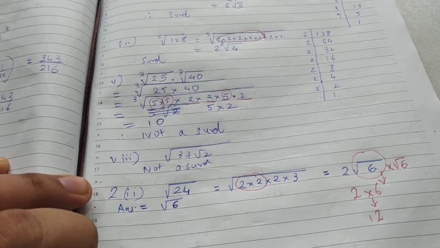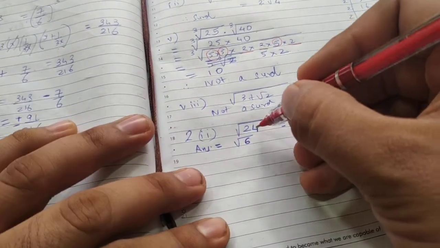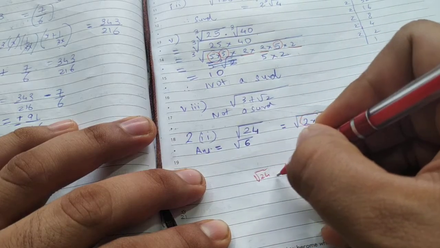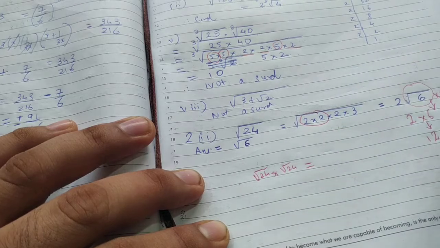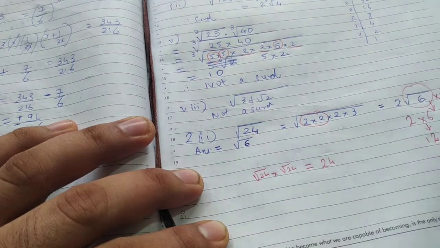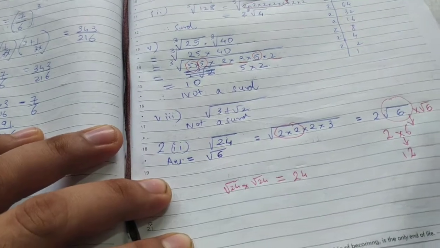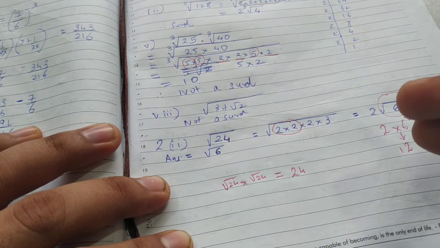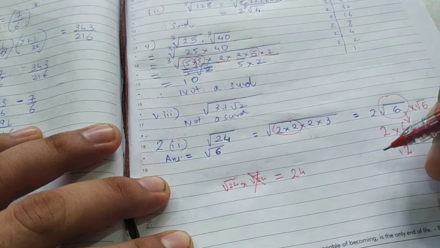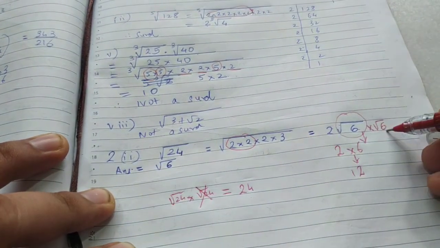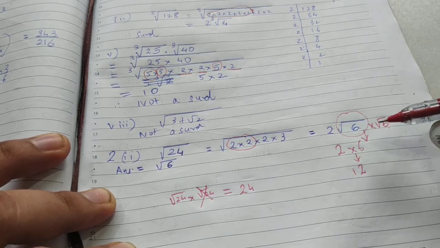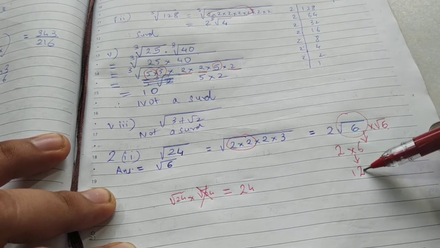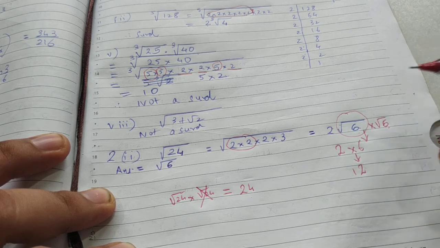Yes, we could have multiplied root 24 with root 24 directly to make it a rational number, which would be 24. But they have asked for the lowest rationalizing factor. So the answer is not root 24, it is root 6. But why would we want to multiply it with a rationalizing factor and make it a rational number? Well, that is for some future sums, which we'll study shortly.